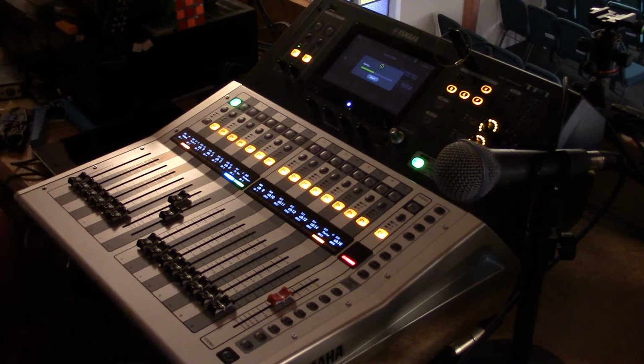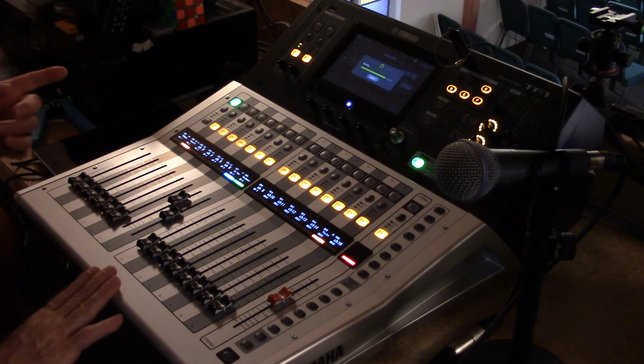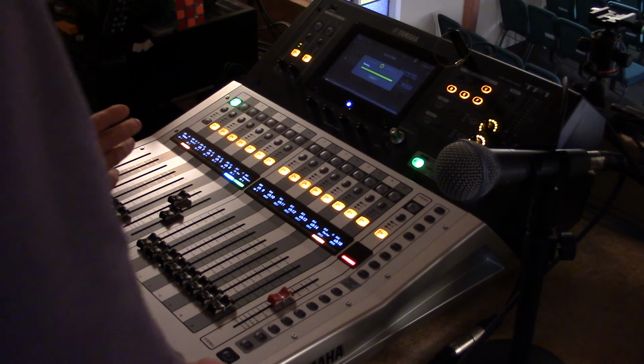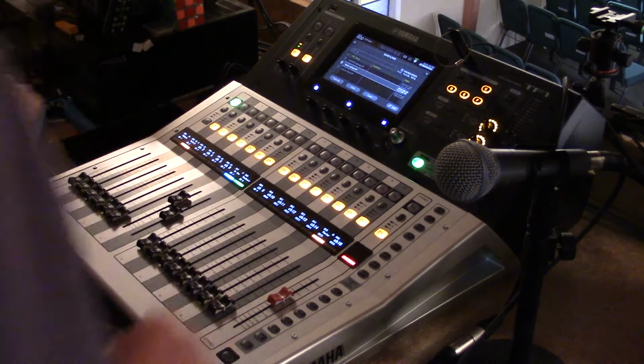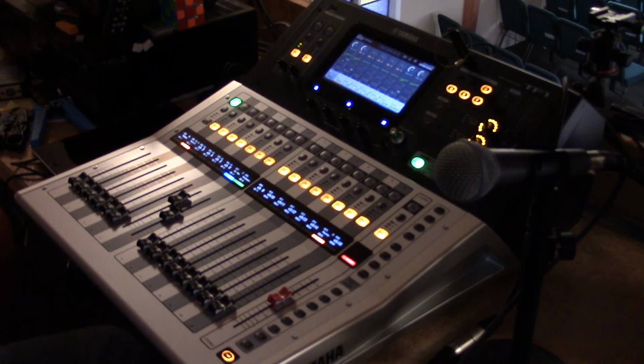And there you go. So now you see it's writing the entire board. And obviously if you've got 72 scenes, that writes more slowly. But perfecto, that's how you save.